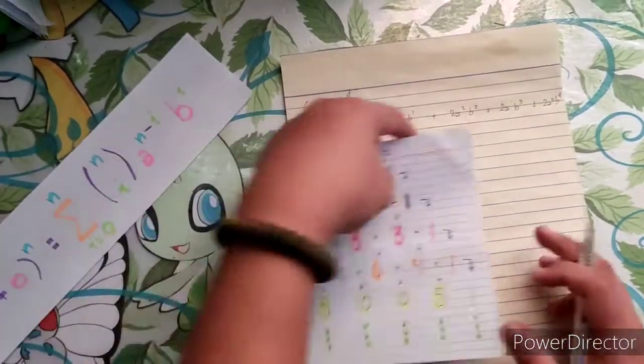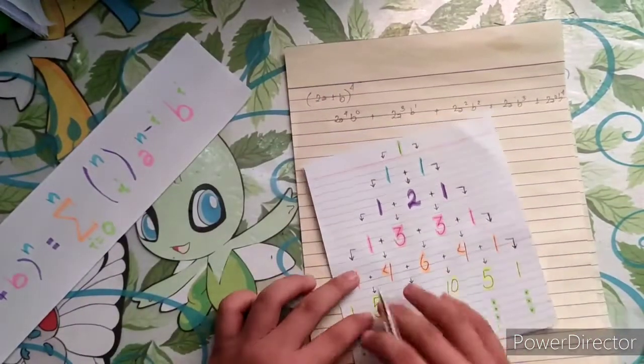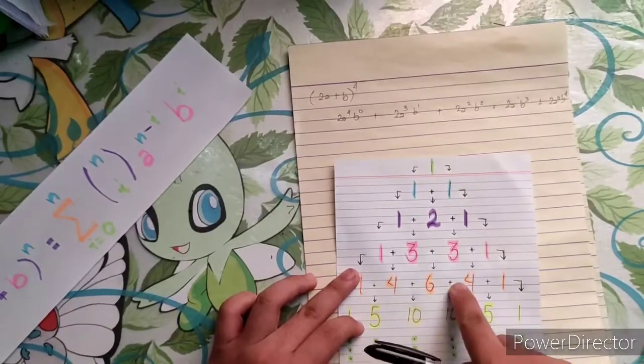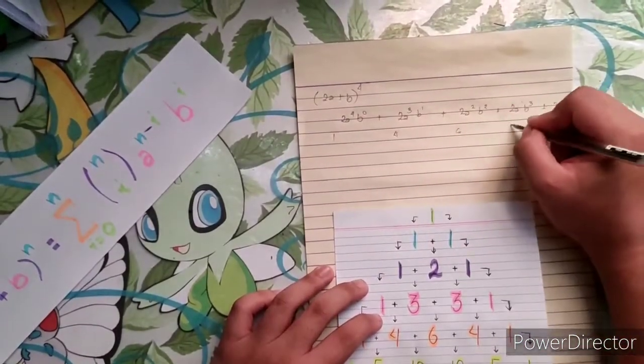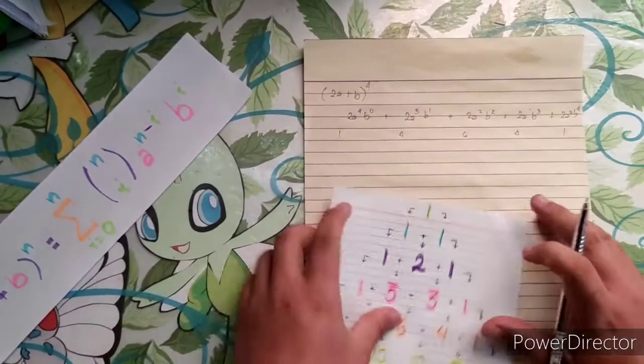And we'll look at the triangle. So we have 1, 4, 6, 4, and 1.